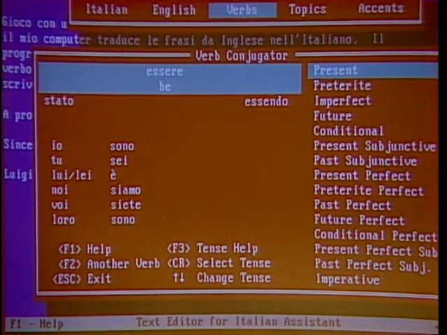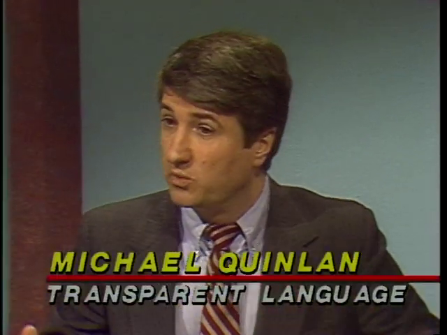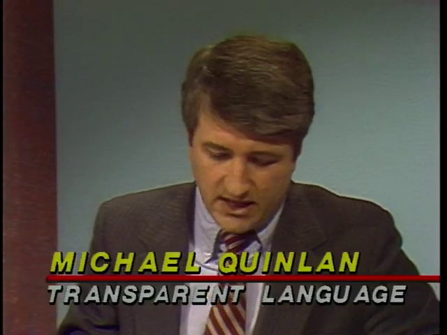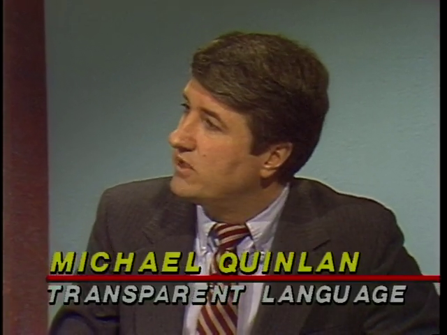All right, Michael, I'm going to ask you to slide the keyboard over to the other Michael here. And Michael Quinlan, your program doesn't really do translation in the same way, does it? Explain the difference in Transparent Language. No, ours is performed by a linguist, so it's perfect when you get it. And the idea of Transparent Language is that you can read fluently in a language that you don't know, and that's how you learn a language, by using it.